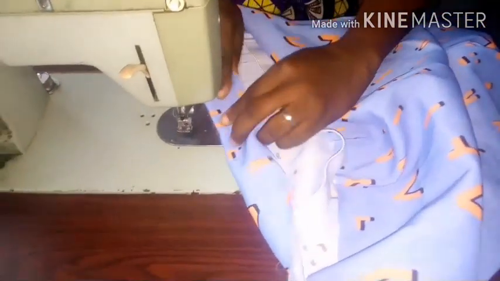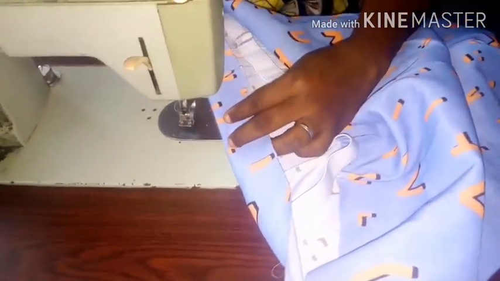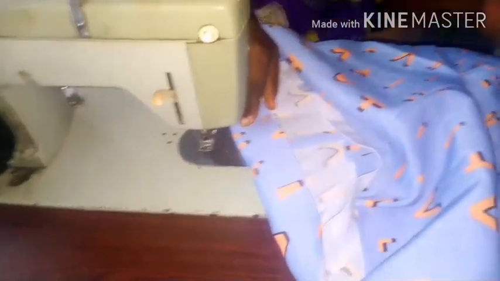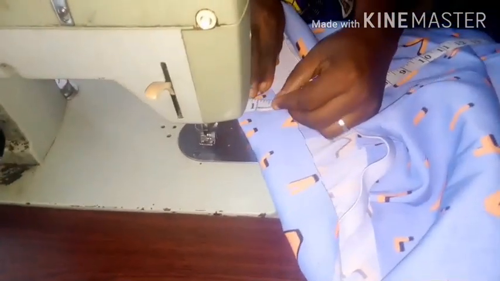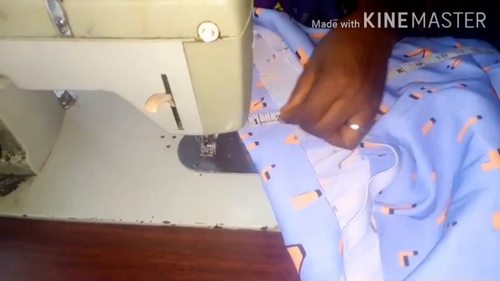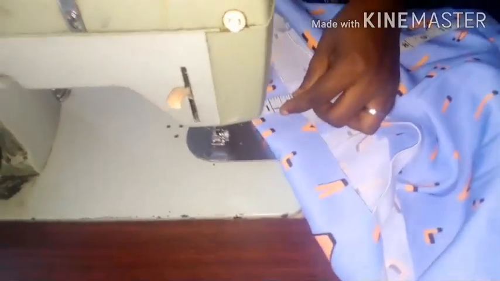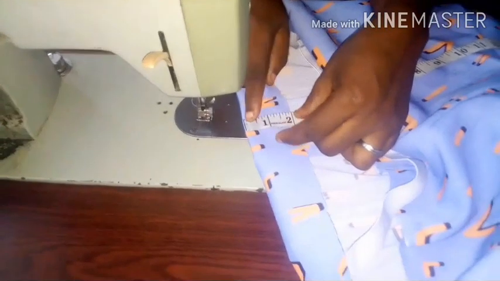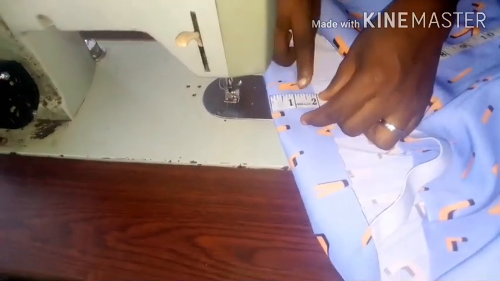So after placing it, I'll fold the fabric by 2 inches on the elastic rubber, so that the elastic rubber will be inside. So I'll make sure it's inside, and I'll measure the 2 inches.